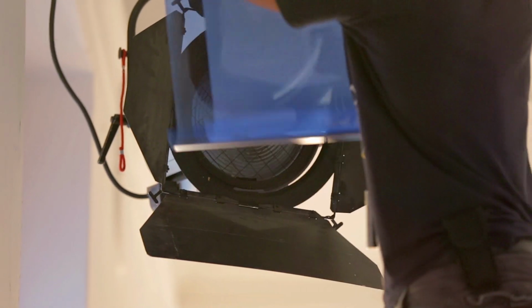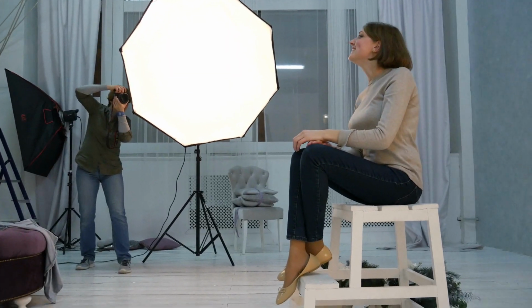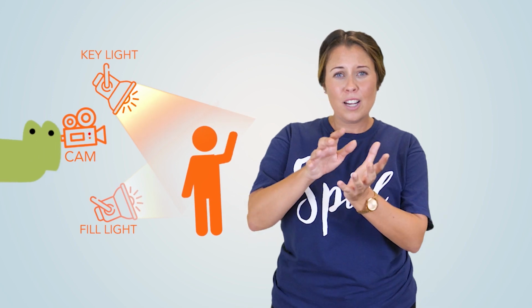For example, the lights used in clamshell lighting are typically blue lights paired with reflector umbrellas or cards. It's also set up a little differently. Your key light is directly in front of and pointing down at your subject at a 45-degree angle, while your fill light is directly in front of and pointing up at your subject at the same angle. It's set up like an open clamshell or a crocodile mouth.